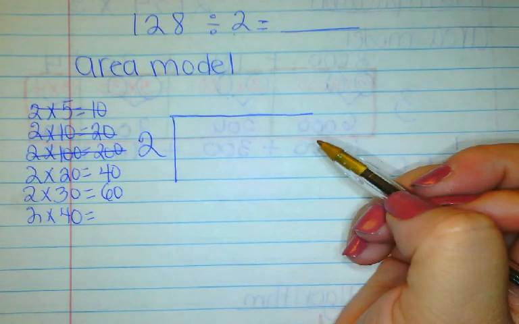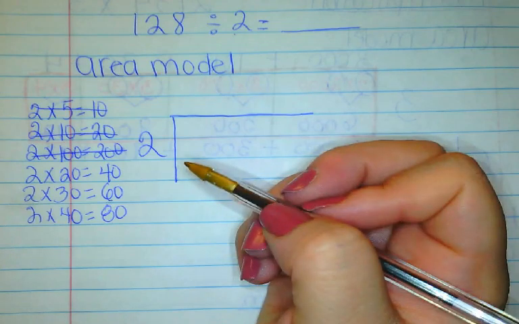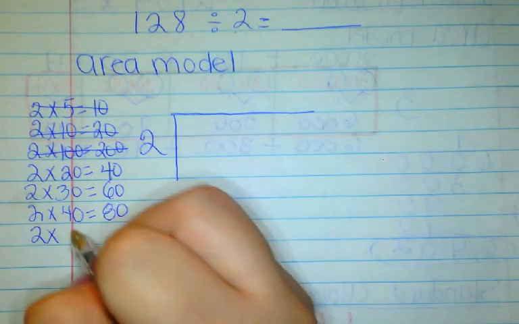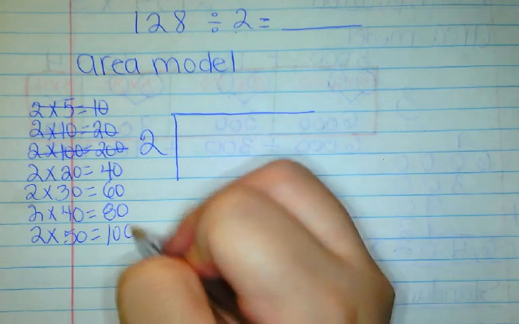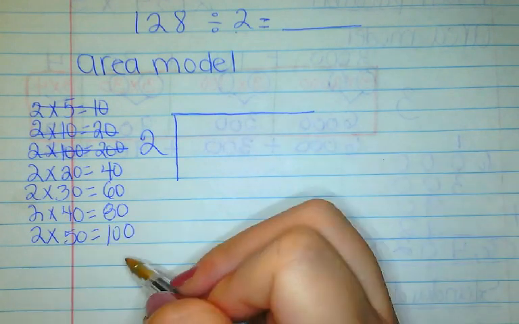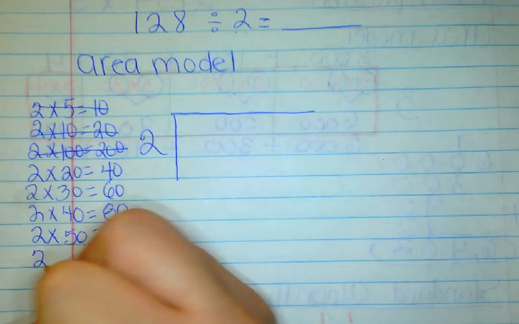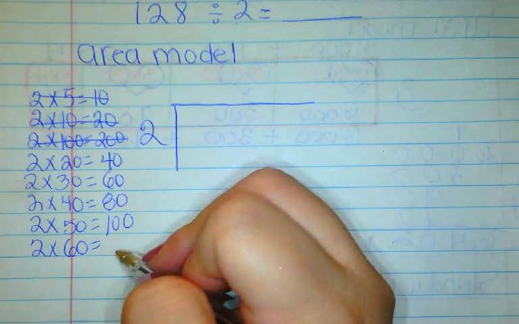That's 80. Can I still go larger? Yes. What if I do a 50? That's 100. Can I still go larger? Yeah. Let's try one more and see if it works. 60 gives me what? 110.